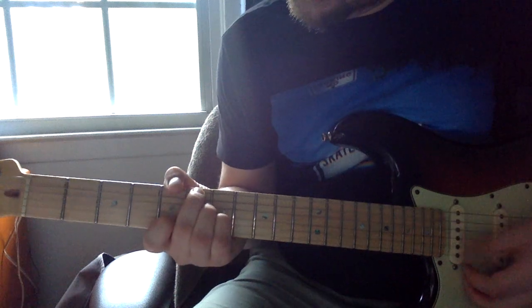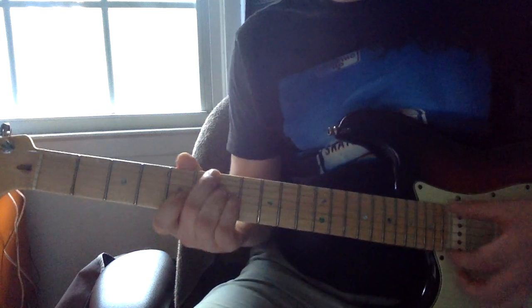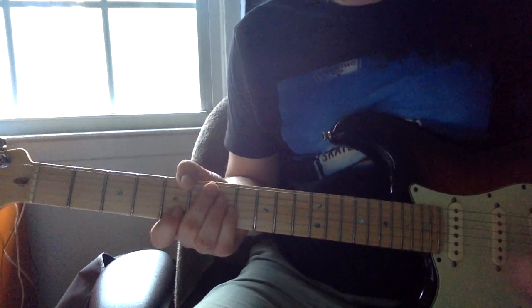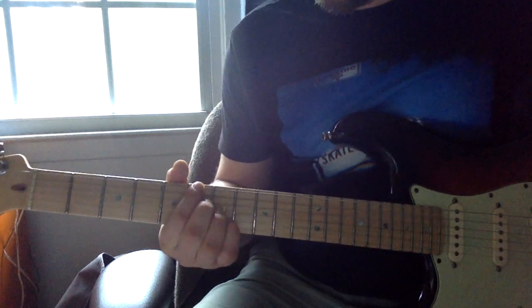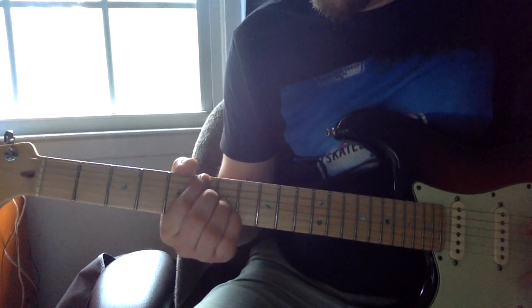Interesting. Major 7 sharp 11. You could even do like an augmented, sharp 5.